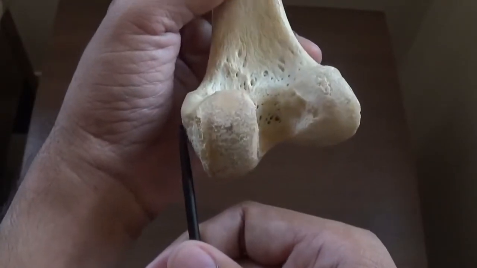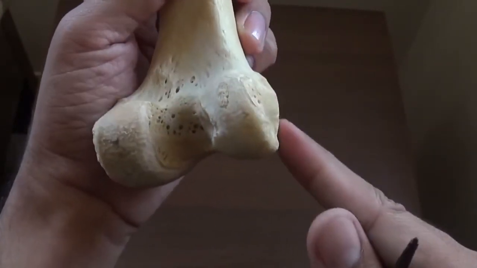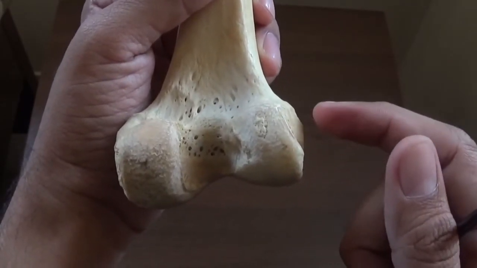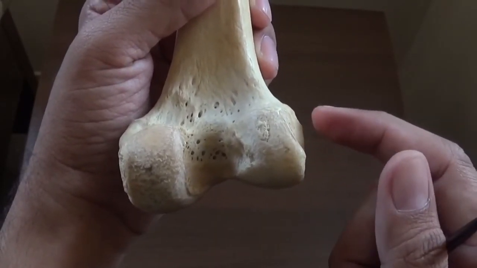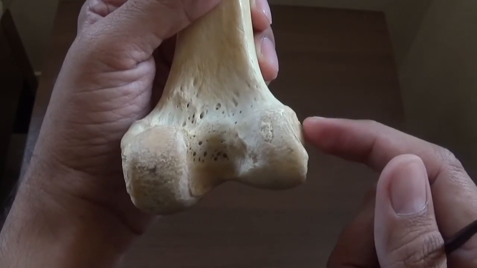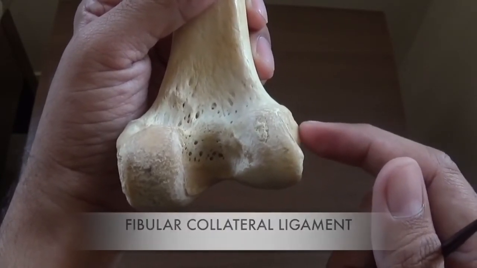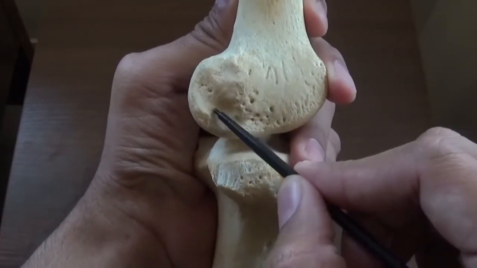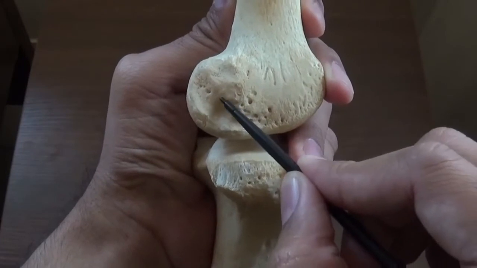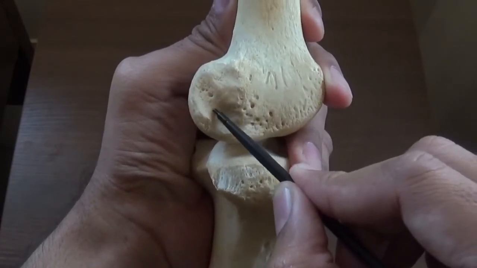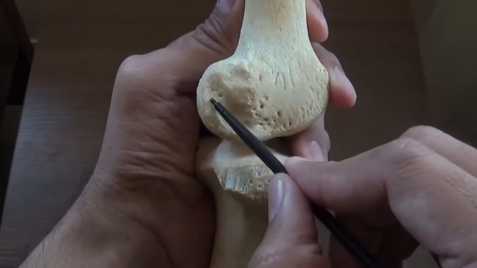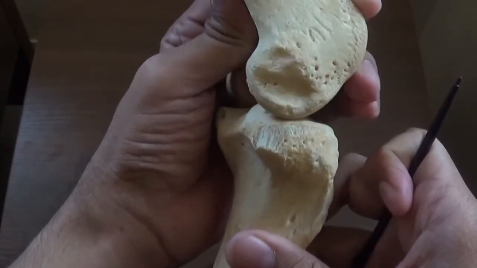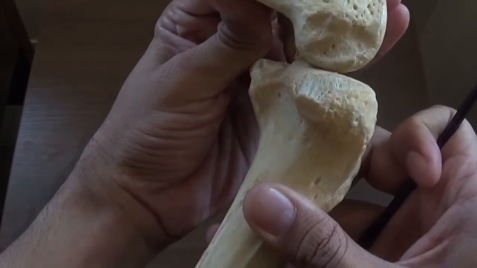Similar to the medial condyle, on the lateral aspect of the lateral condyle, there is a bony elevation which is termed as the lateral epicondyle. Now this lateral epicondyle provides attachment to the fibular collateral ligament. Now postero-inferior to the lateral epicondyle there is a groove. The anterior part of this groove will provide attachment to popliteus, whereas the posterior part of the groove will lodge the tendon of popliteus during flexion of knee like this.